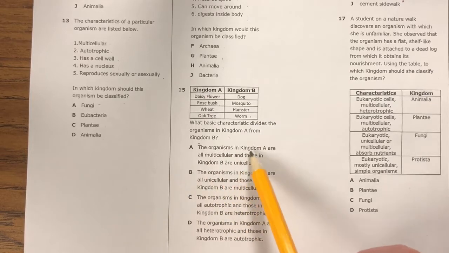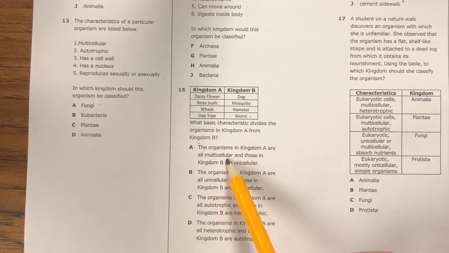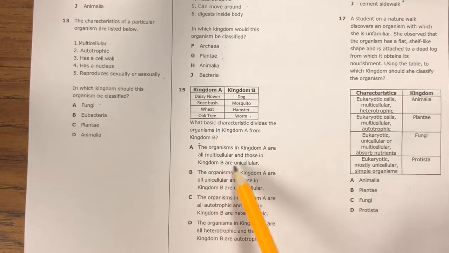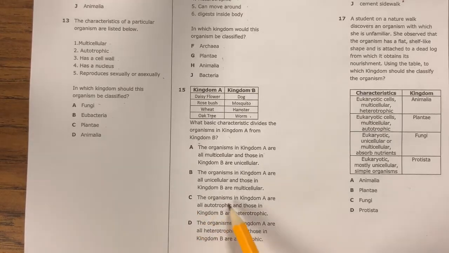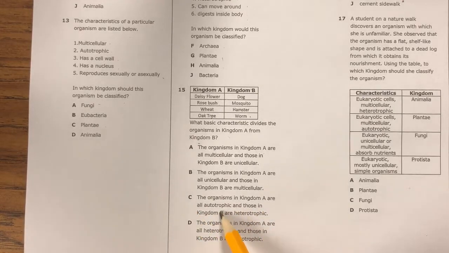A, the organisms in Kingdom A are all multicellular, and those in Kingdom B are unicellular. B, the organisms in Kingdom A are all unicellular, and those in Kingdom B are multicellular. C, the organisms in Kingdom A are all autotrophic, and those in Kingdom B are heterotrophic. D, the organisms in Kingdom A are all heterotrophic, and those in Kingdom B are autotrophic.